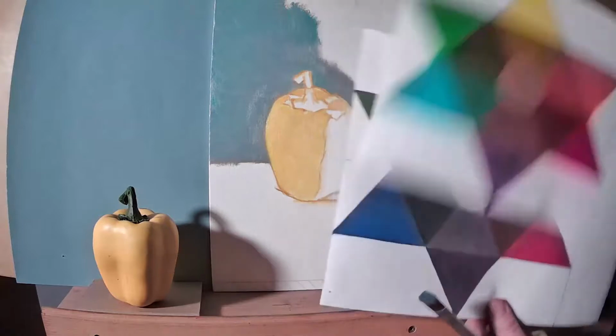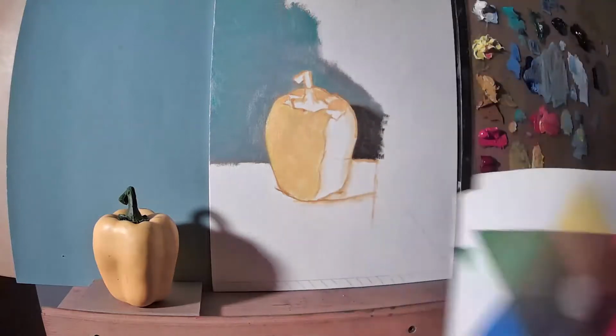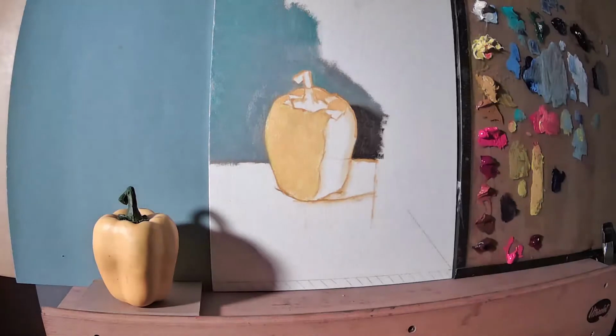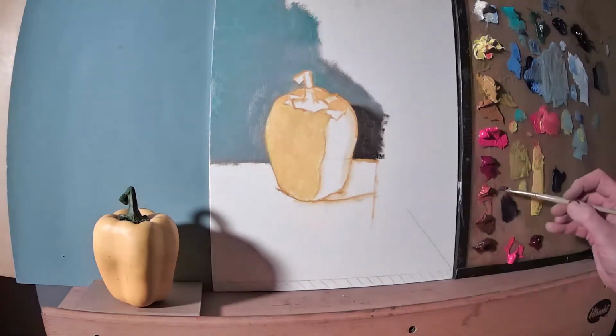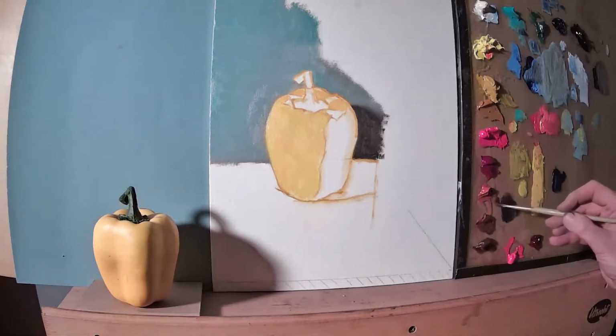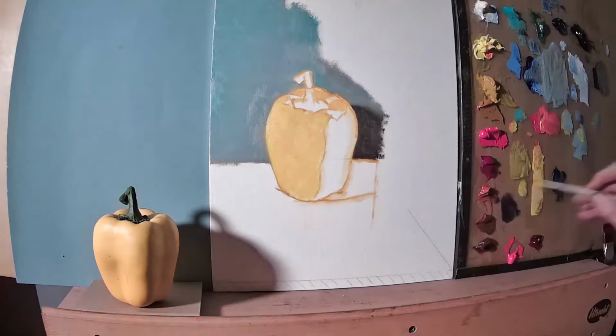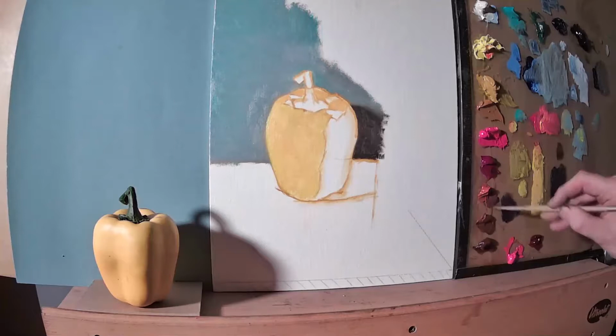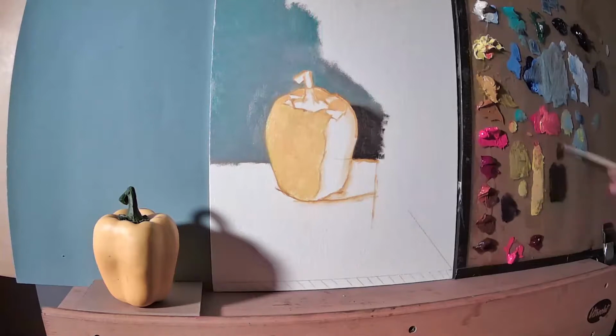But because I'm trying to get a gray violet, I'm going to make a violet by mixing ultramarine blue and one of my more neutral earth reds. So that's where I'm going to start: the violet that's made with ultramarine blue and Venetian red.